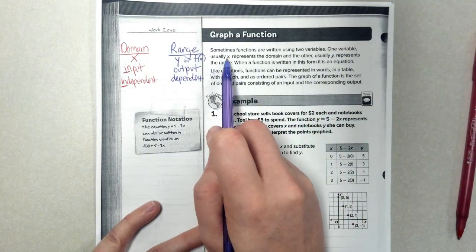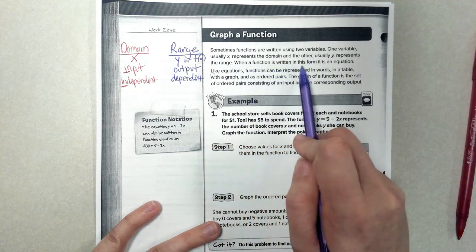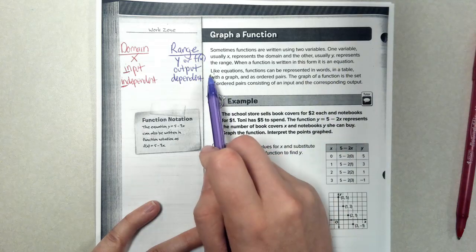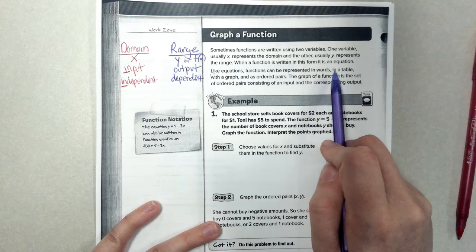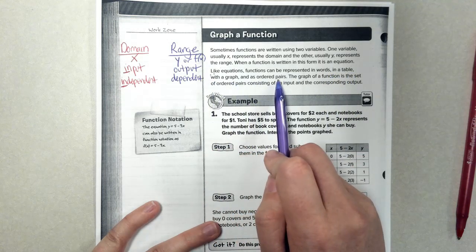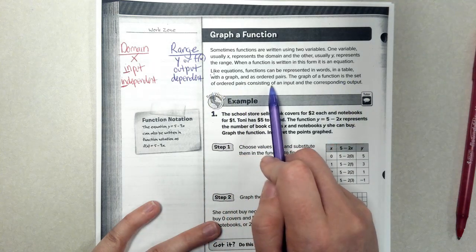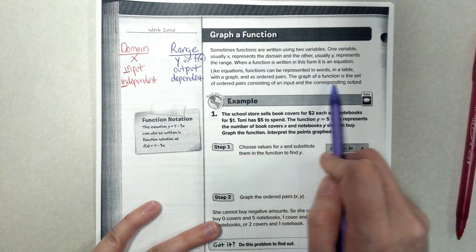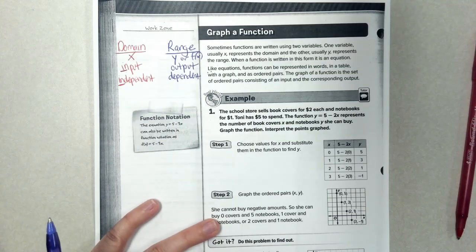And so when we look at functions, it says sometimes functions are written using two variables. One variable, usually x, represents the domain, and the other, usually y, represents the range. When a function is written in this form, it is an equation. Like equations, functions can be represented in words, in a table, with a graph, and as ordered pairs. The graph of a function is the set of ordered pairs consisting of an input and the corresponding output. Okay? So today we're going to kind of look at functions with their tables, and we're going to use the idea of like a function machine of where you are plugging things in and getting an output.